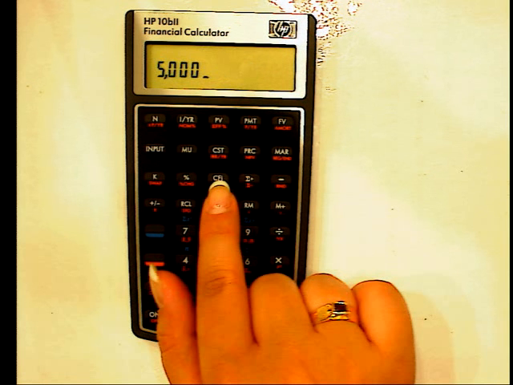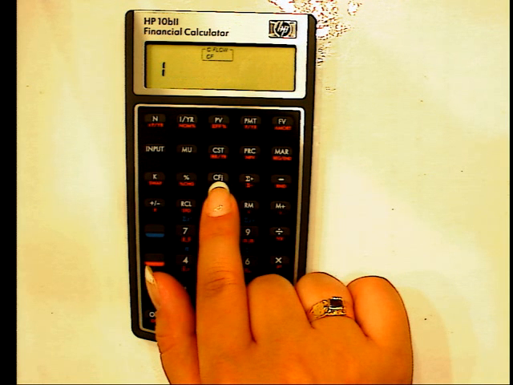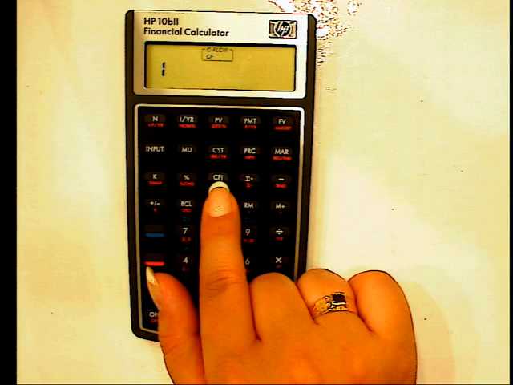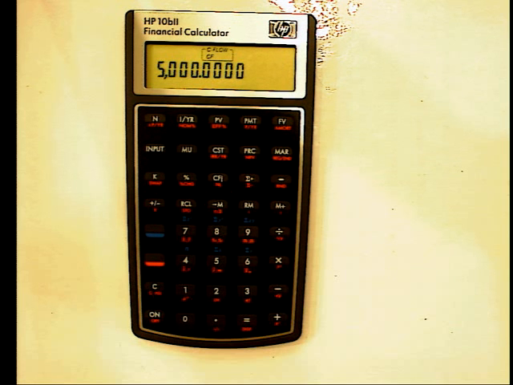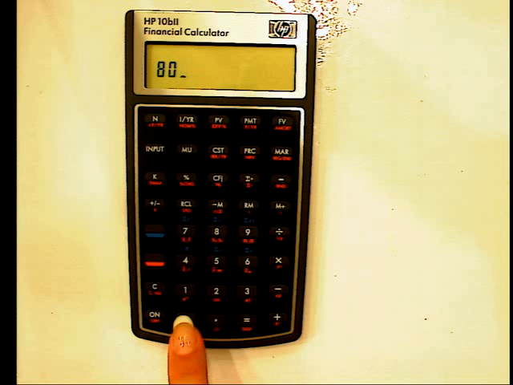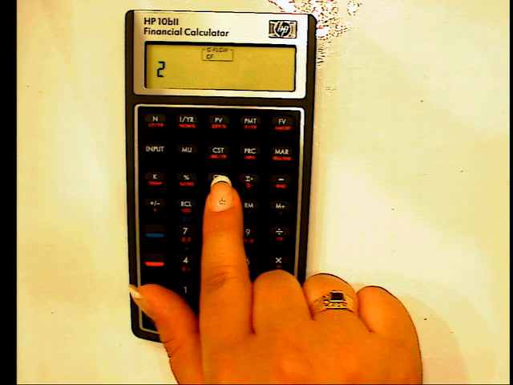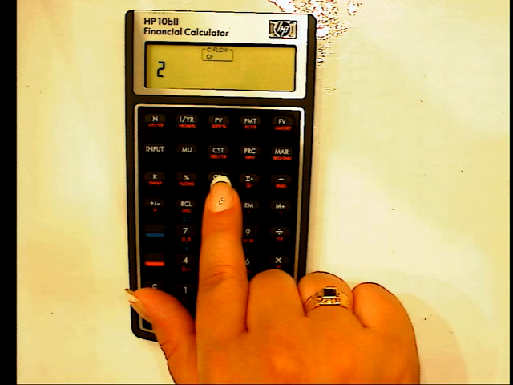As you hold it down, it says 1 CF, cash flow number 1, and you let it go, it says $5,000. Cash flow number 2 is $8,000, so 8,000 and CFJ.